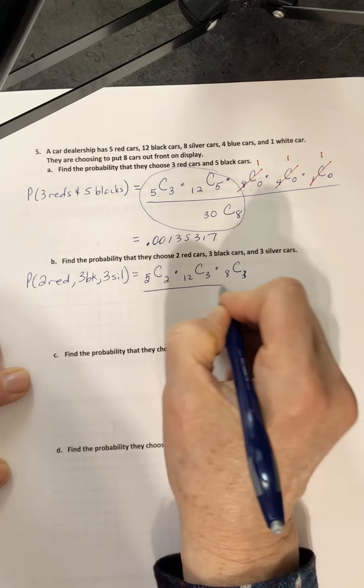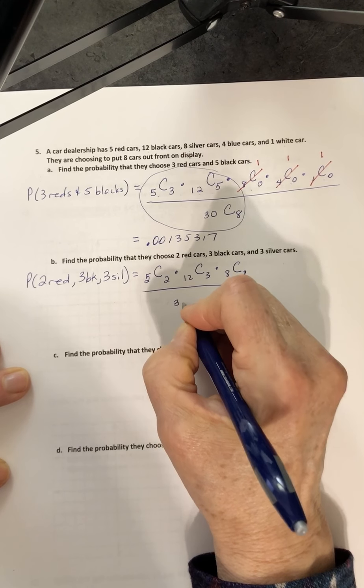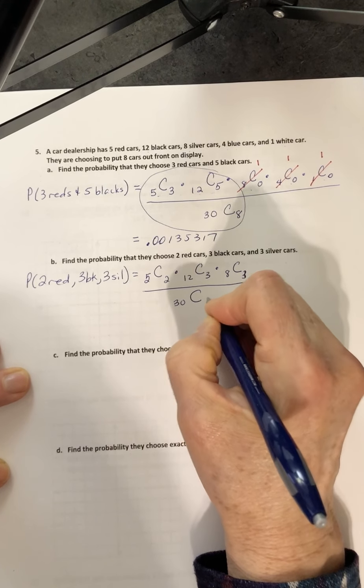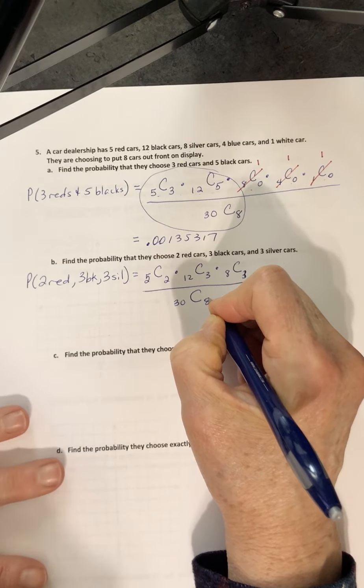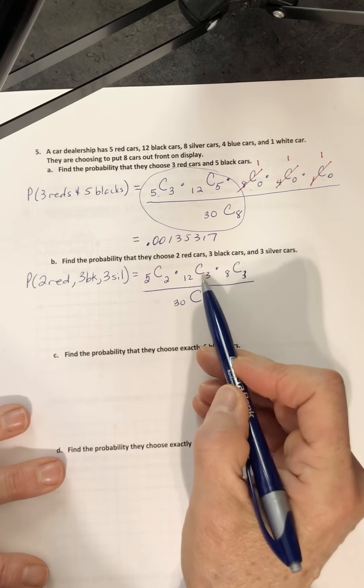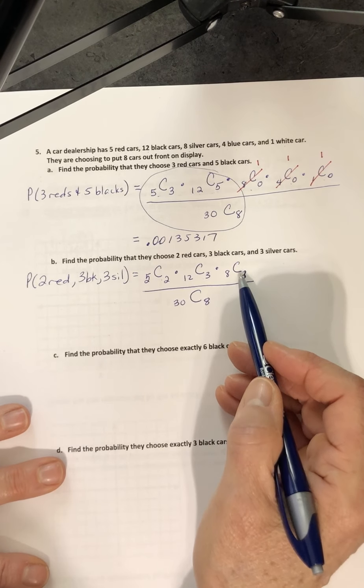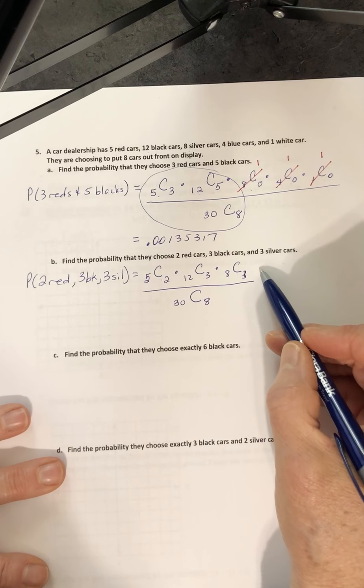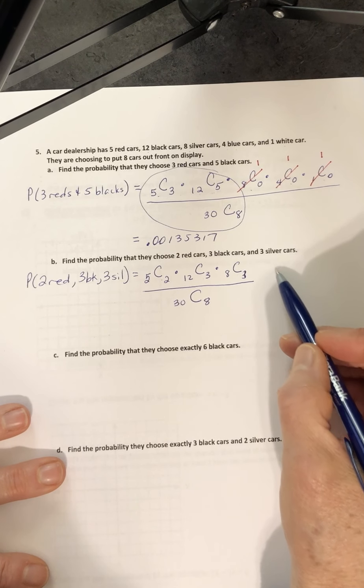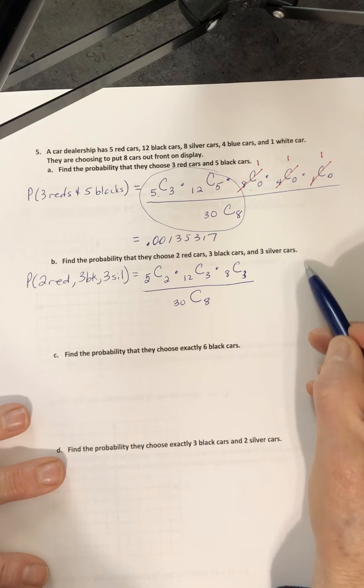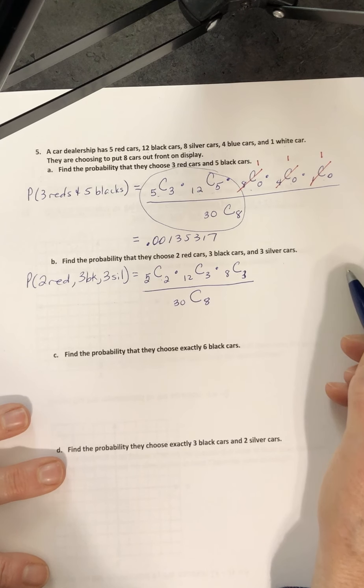Then we're going to divide that by 30 choose 8. So this is the red, this is the black, this is the silver. I could do the same thing with the times 4 choose 0 blues, times 1 choose 0 white cars.